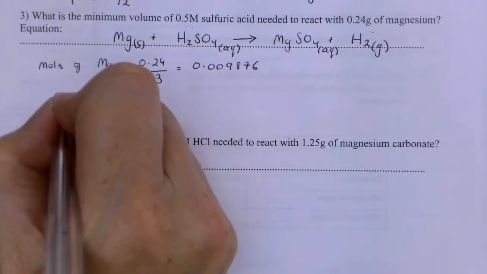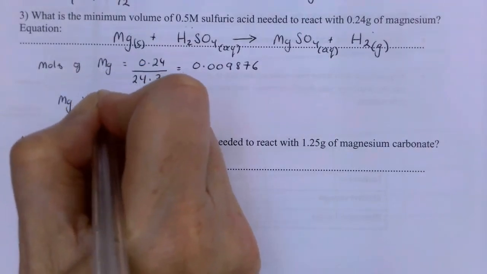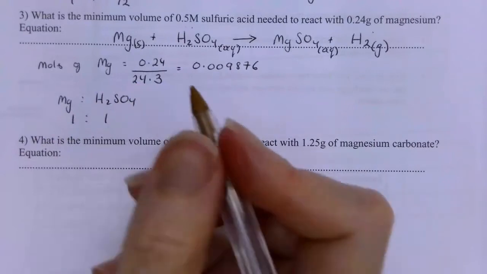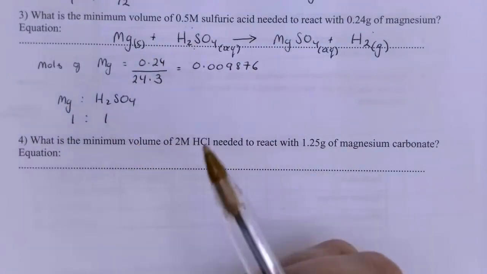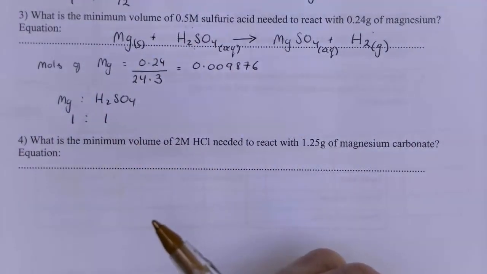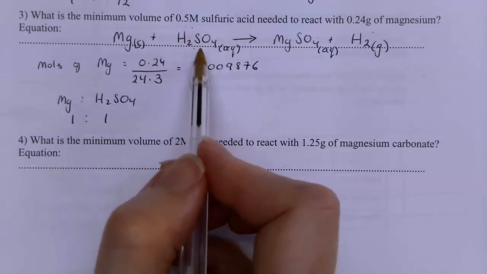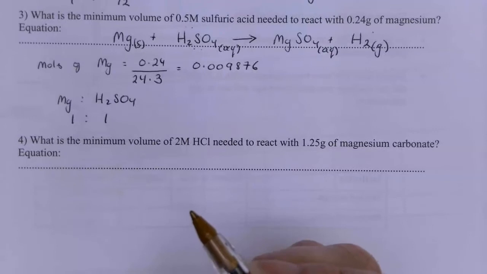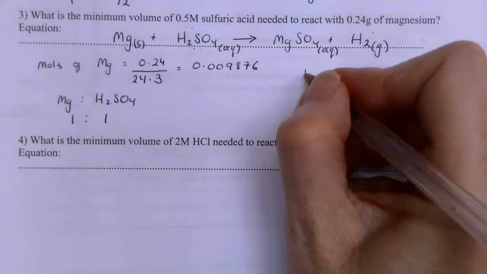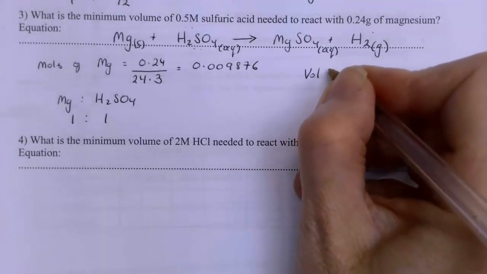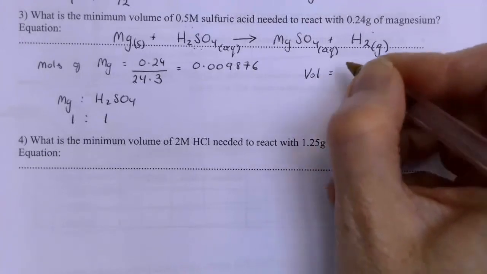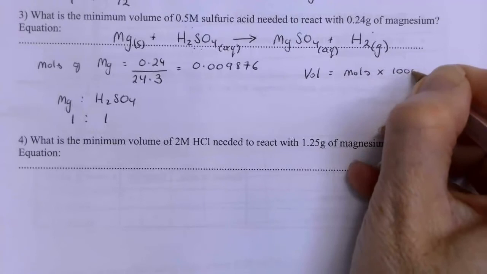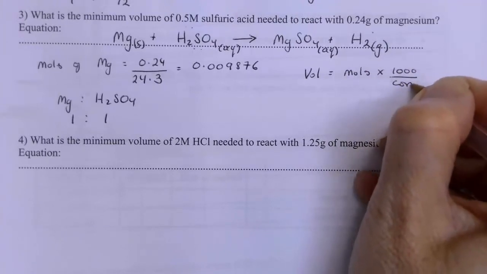The ratio between magnesium and sulfuric acid is a nice one because it's just 1 to 1. So therefore I have the same number of moles of sulfuric acid. So I want to work out the volume. I'm going to rearrange my equation because volume is equal to moles times 1,000 divided by the concentration.